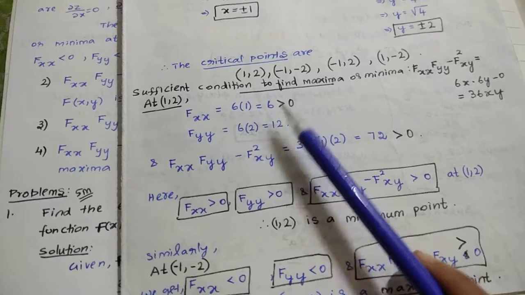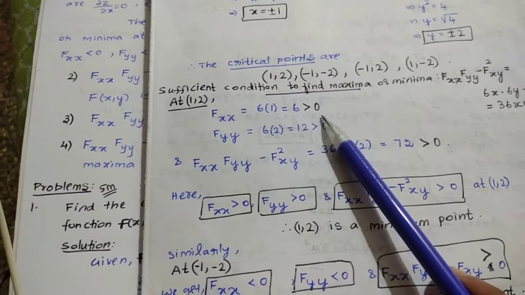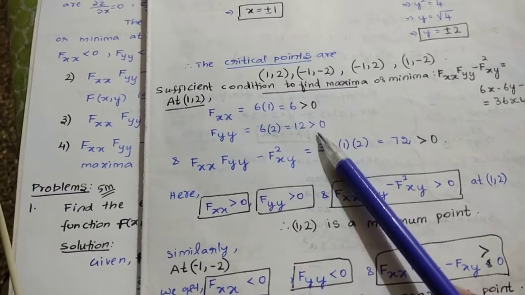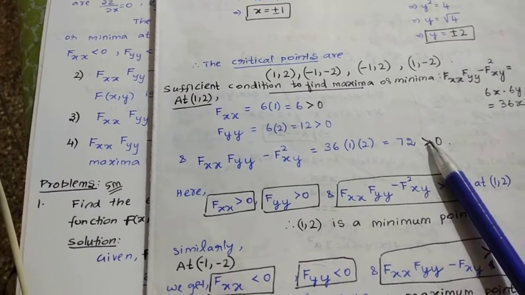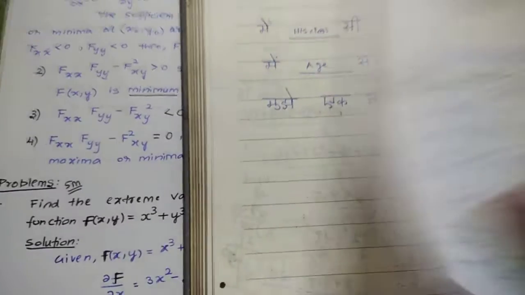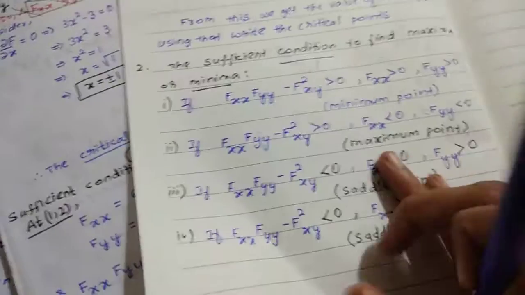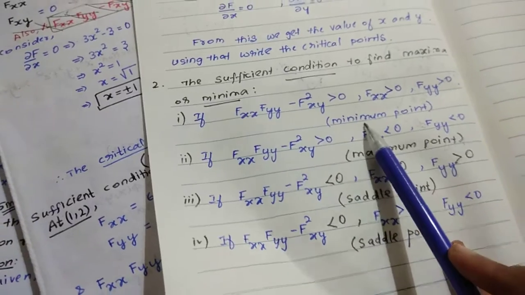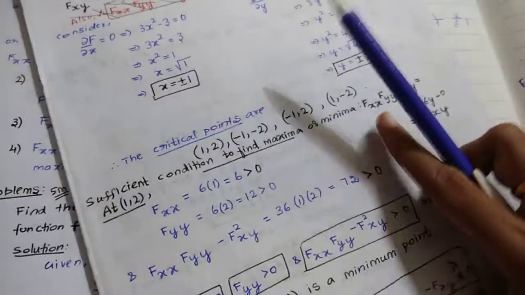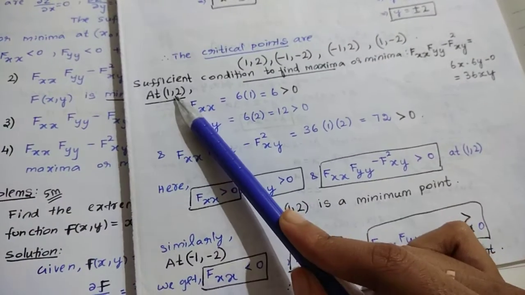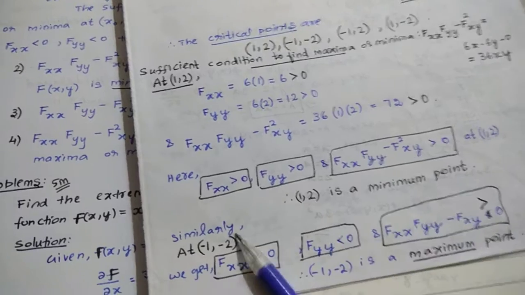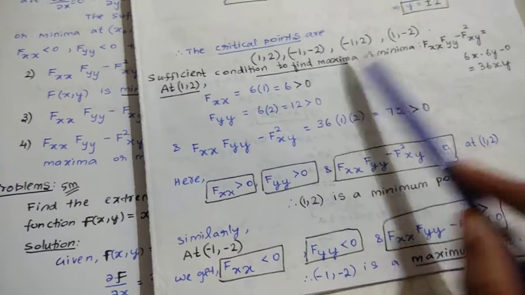Here have a look at this. fxx is greater than 0, fyy is greater than 0, and this is also greater than 0. So what I told, if everything is greater than 0, it is called a minimum point, right? So this point is a minimum point. Similarly, do for this point and this point.